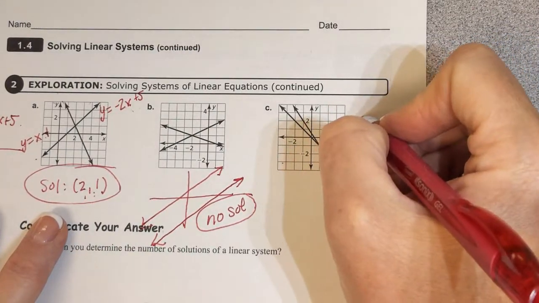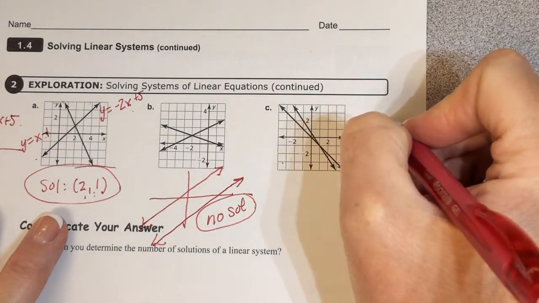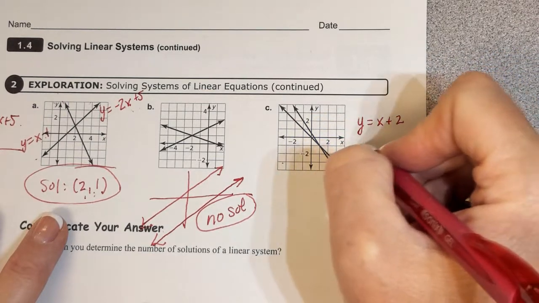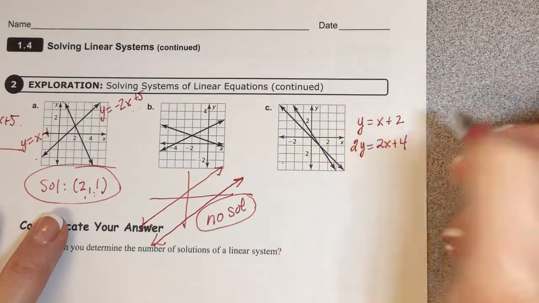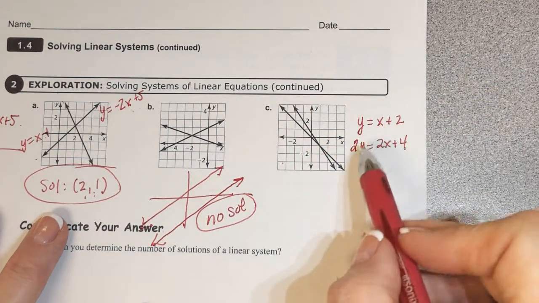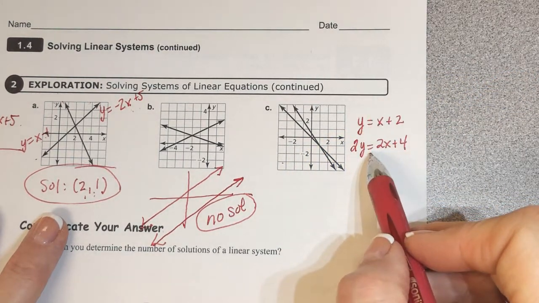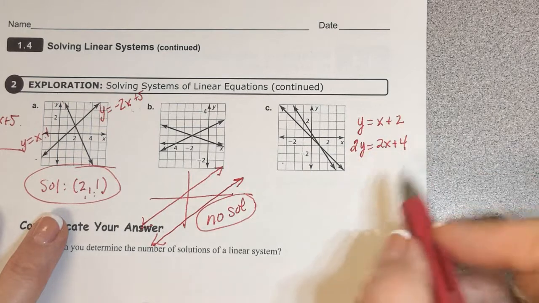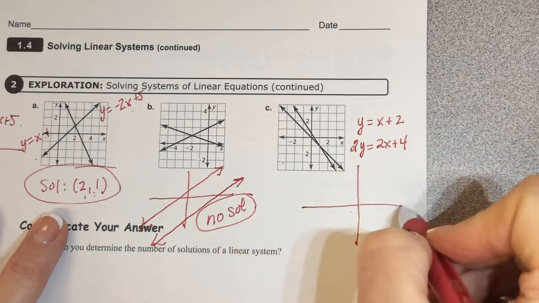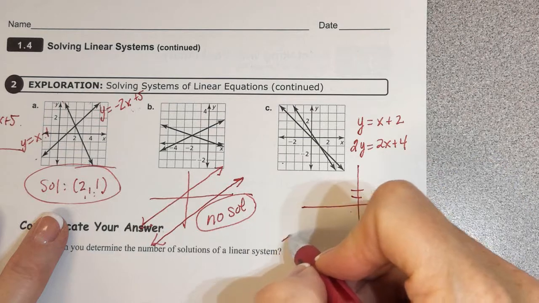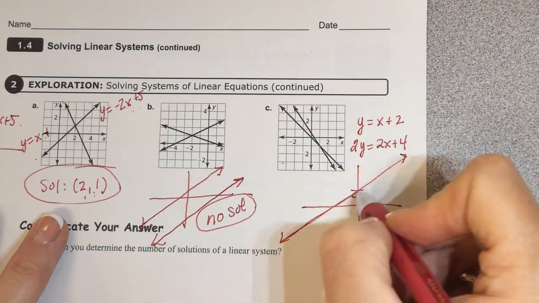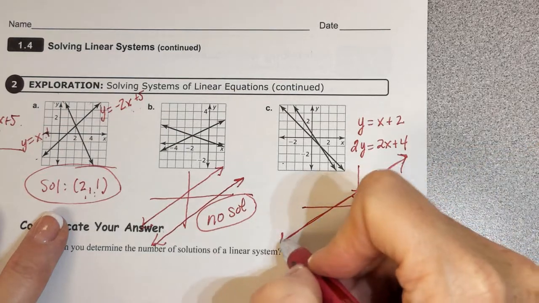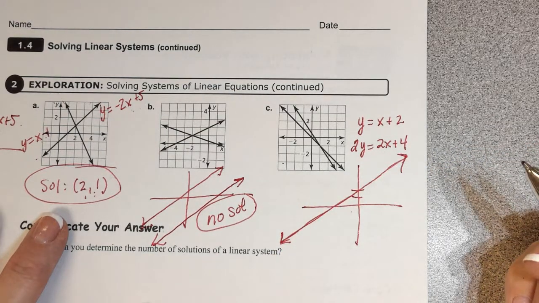The other case could be something like this, where one of my lines is y equals x plus 2, for example, and my other line is 2y equals 2x plus 4. What's really true of these 2 lines? They're the same, aren't they? So if I were to graph these 2 lines, my first line would look like this, and my second line would look like this. So what's the solution?